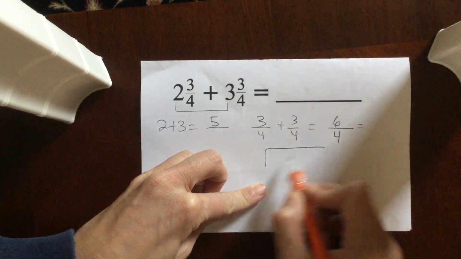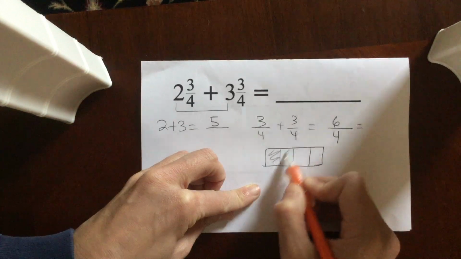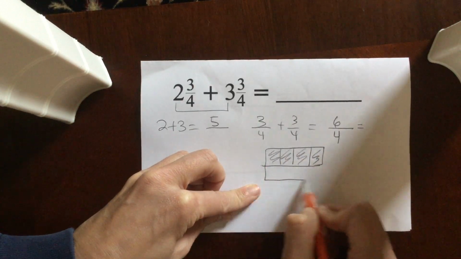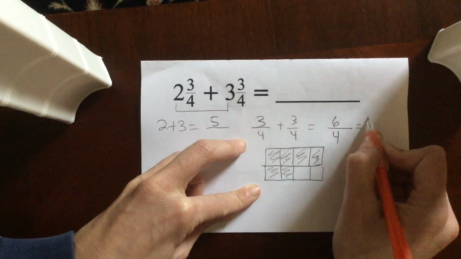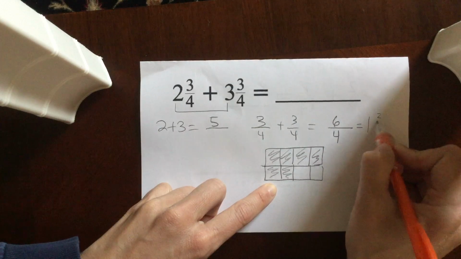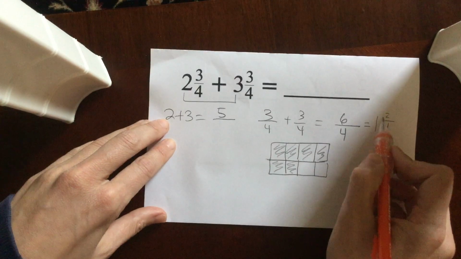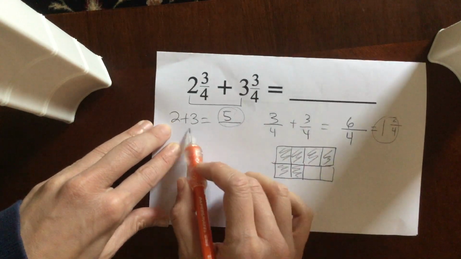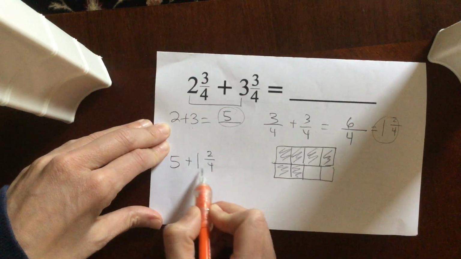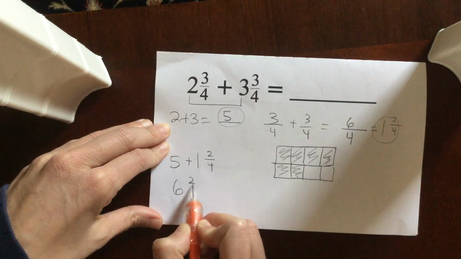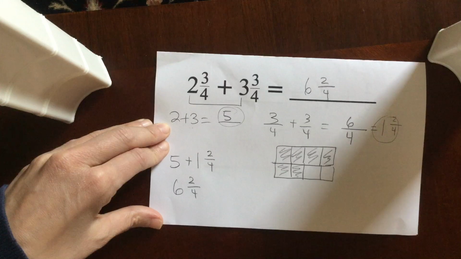So if I drew a model with fourths, here's half, here's fourths, and I want 6, 1, 2, 3, 4, I'm going to have to make another model. 5, 6, I can see it's 1 whole and 2/4 would be the mixed number. And I've got to take that and add it up with my whole numbers. So I have 5 plus 1 and 2/4. So it's really 6 and 2/4. 6 and 2/4 would be your answer here.